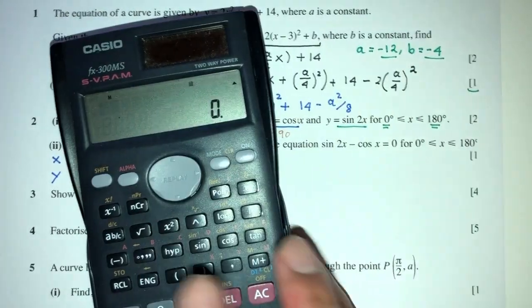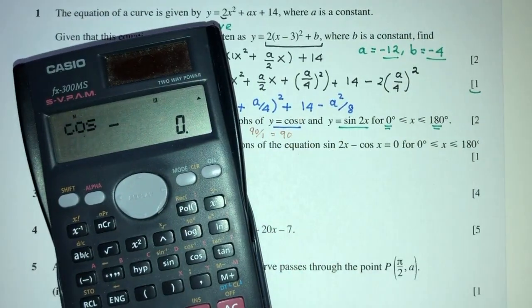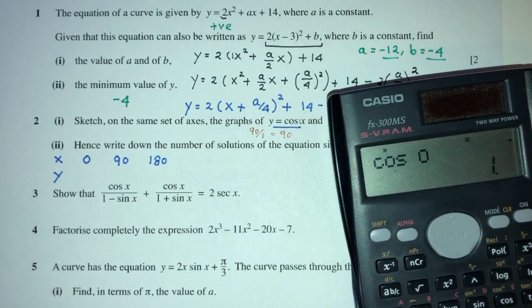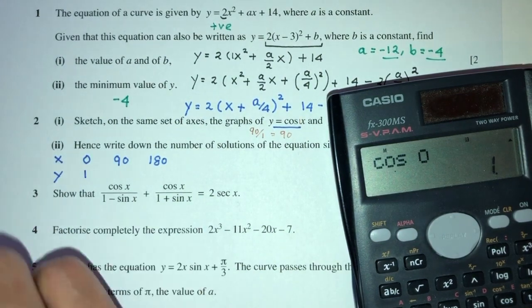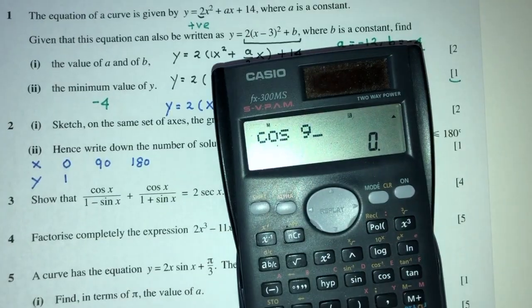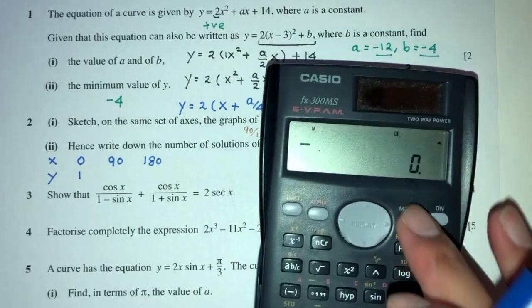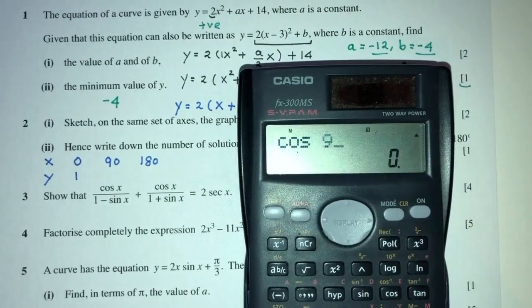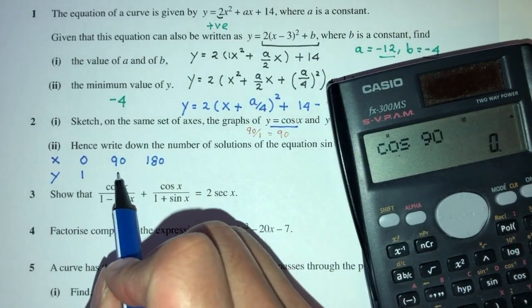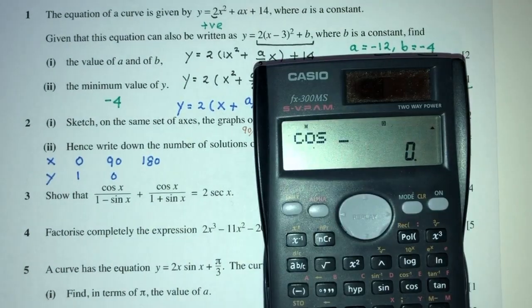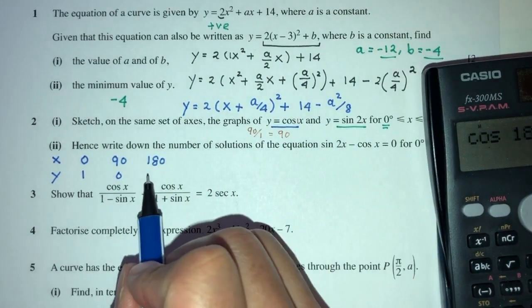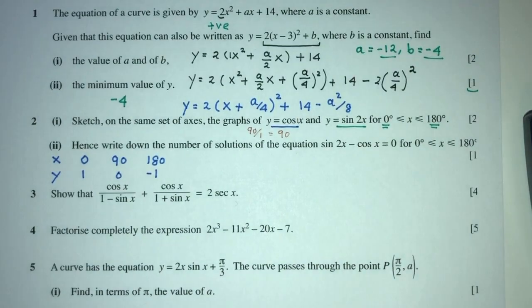You will have cos of 0 is 1, so the first value is 1. Then cos of 90, in degrees obviously, will be 0. And then cos of 180 should be -1. So this is my table of values for my cos curve.